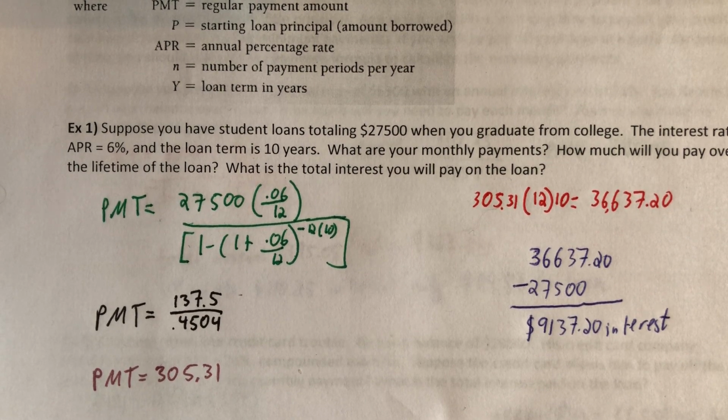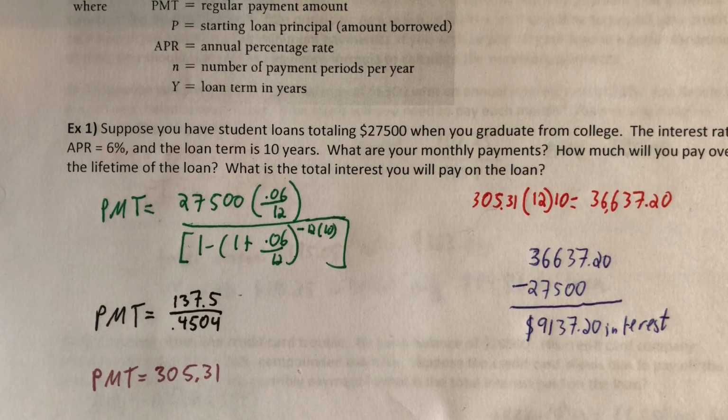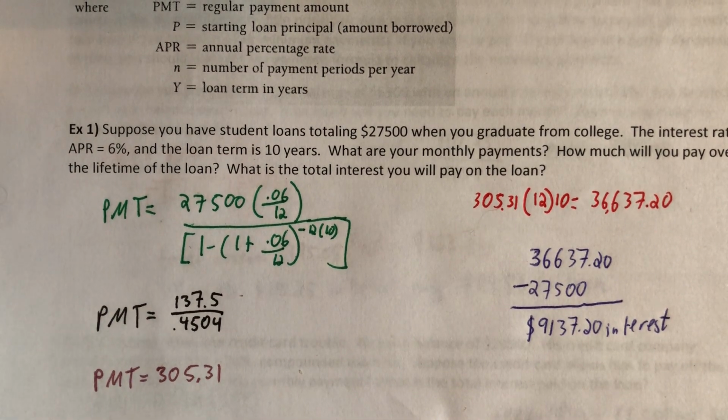And to find the interest, we borrowed $27,500, so anything above that would then be interest. So we're going to take $36,637.20, subtract $27,500, and you end up paying $9,137.20 in interest over the course of the loan.